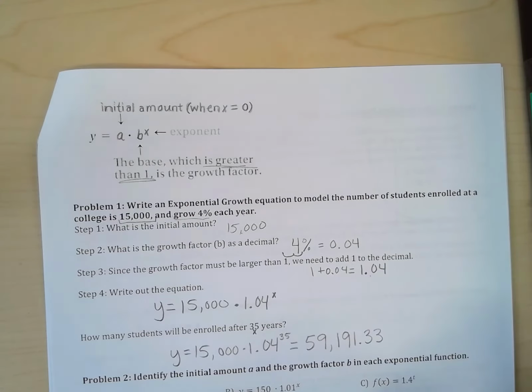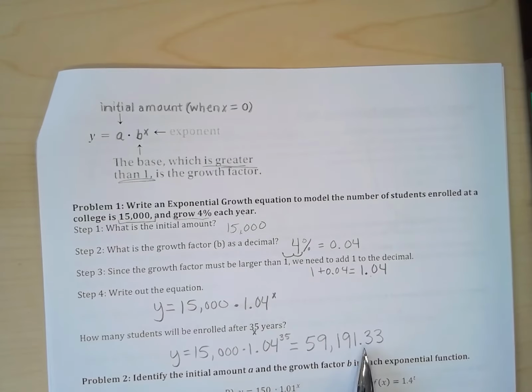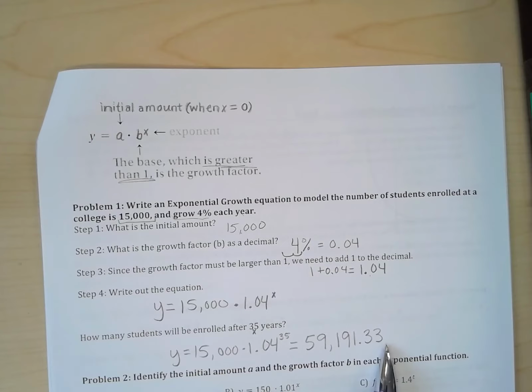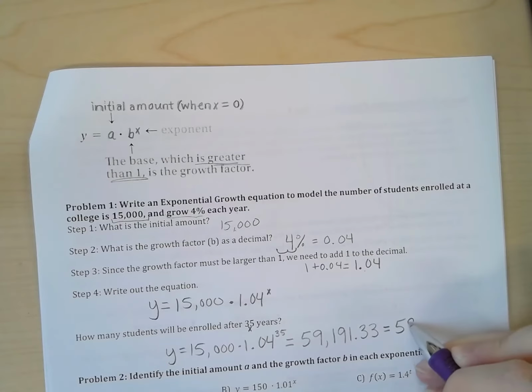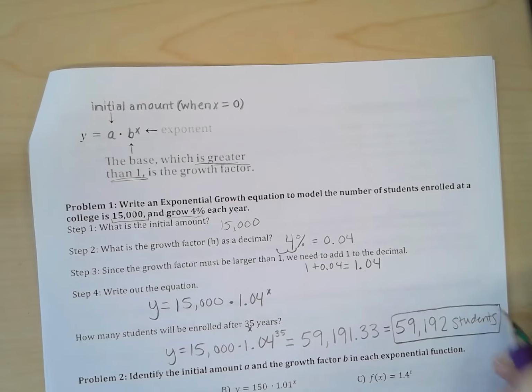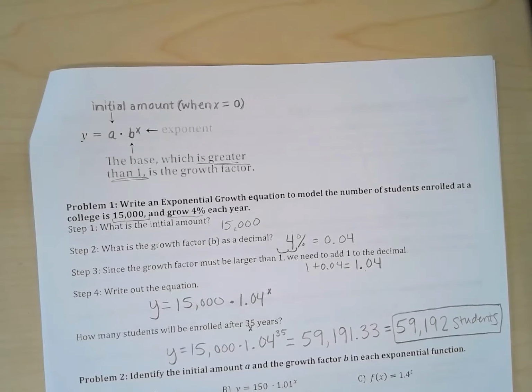59,191.33. Now I'm talking about students, I'm talking about people. Can I have 0.33 of a student? No. So what you're going to do is you're going to round this up. So you're going to have 59,192 students. And that is how many students this college will have after 35 years.